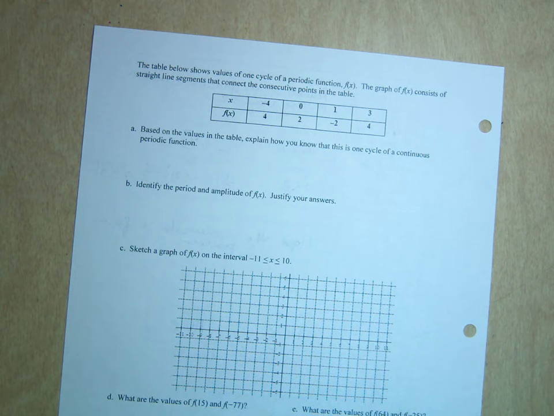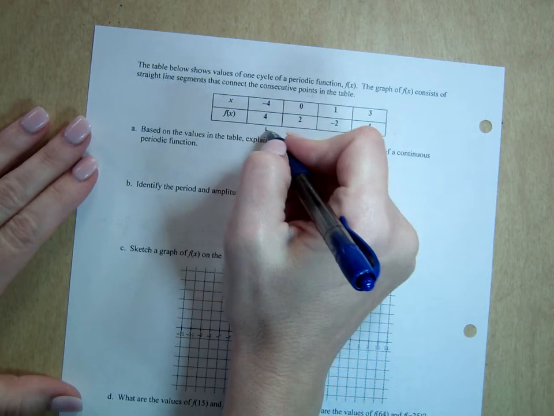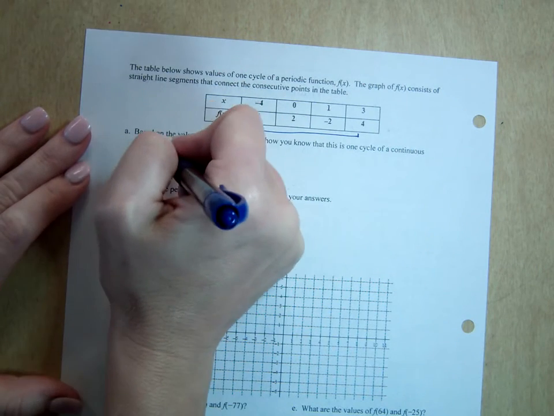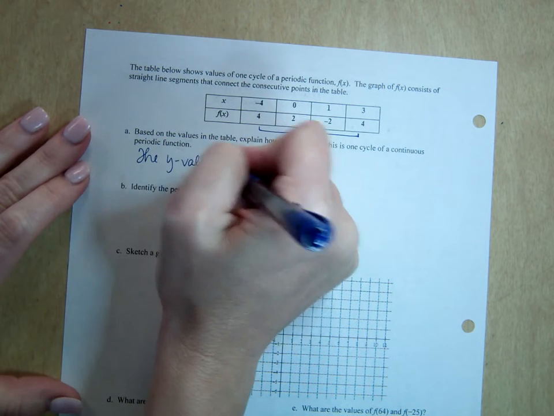Okay, so look at the table. How do you know, according to the table, that this is one cycle of a continuous periodic function? Because the y repeats at 4. Right. Right here, we've started over. The y value repeats at 4.